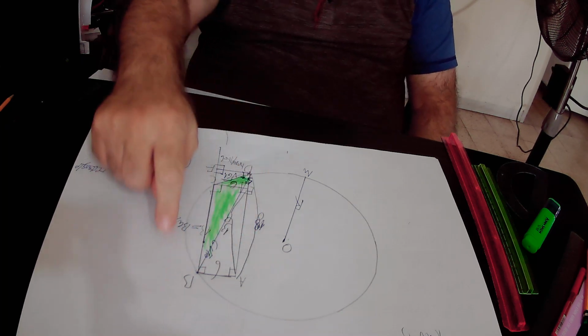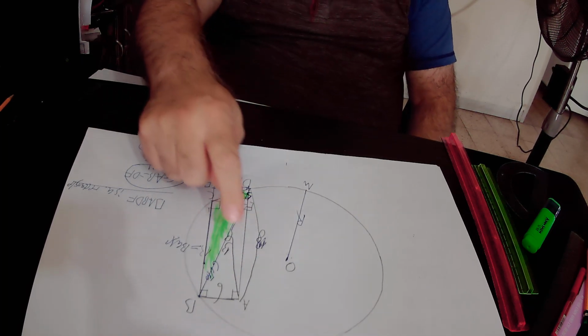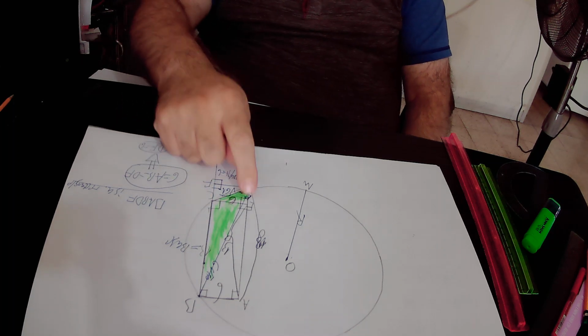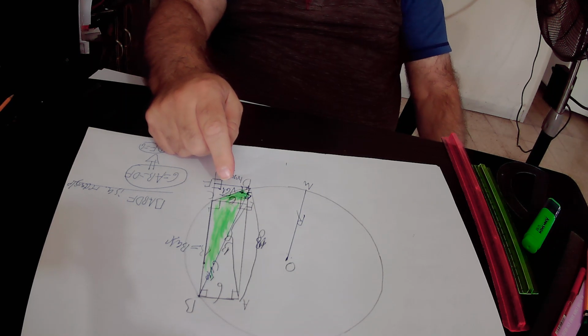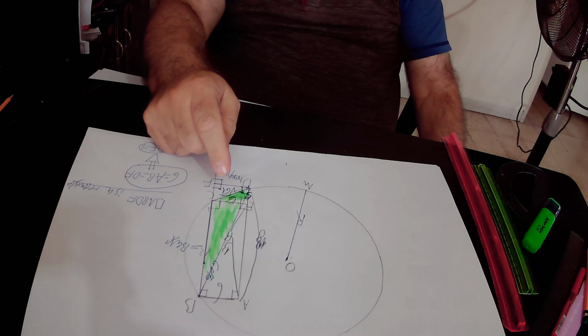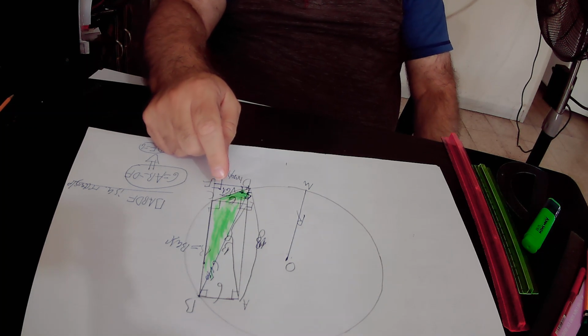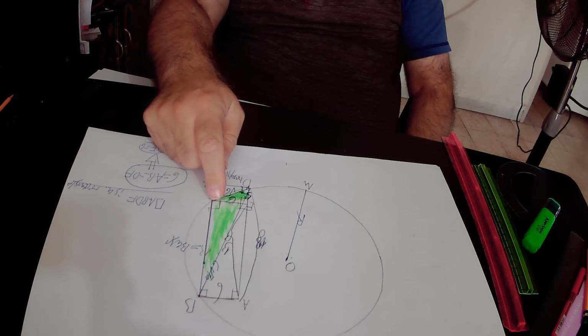In this quadrilateral ABEC we have 1, 2, 3 right angles. The sum of 3 right angles is 270 degrees, and according to the rule that the sum of the angles in any quadrilateral is equal to 360 degrees, the fourth angle must also equal 90 degrees.